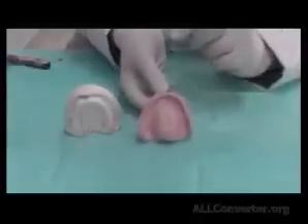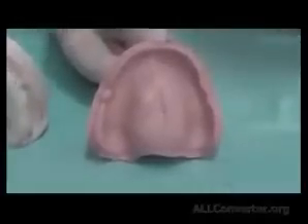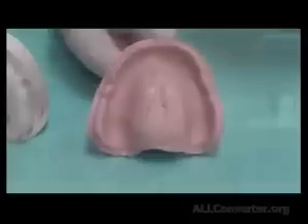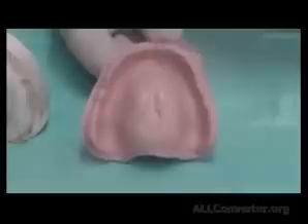So we make sure that our impression is perfect, and this is ready to be disinfected and sent to the lab. Zinc oxide eugenol is a material that is stable. It could withstand the soaking in disinfectant materials, and we disinfect it in a medium strength disinfectant, and we could soak it there.